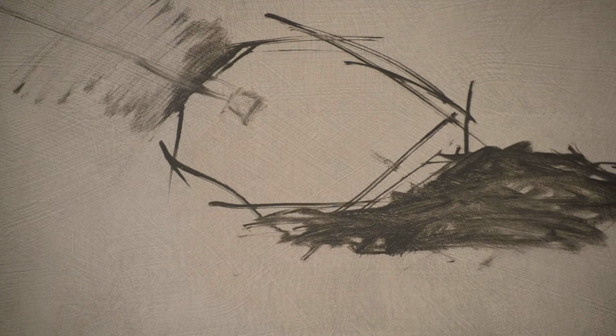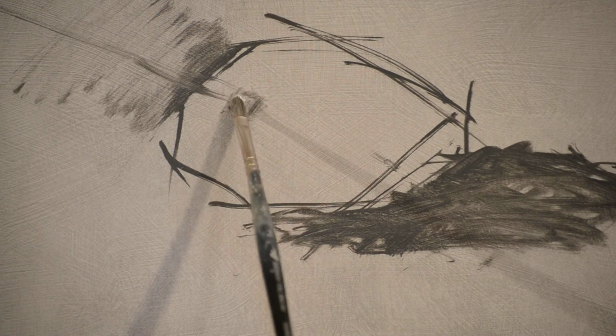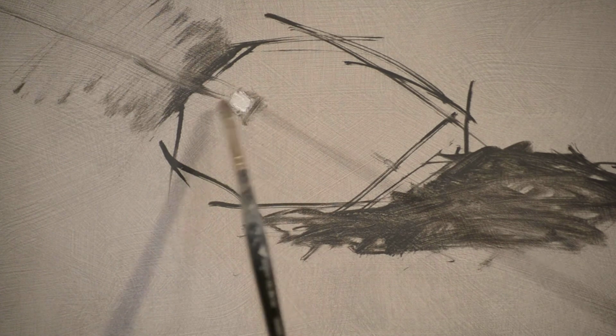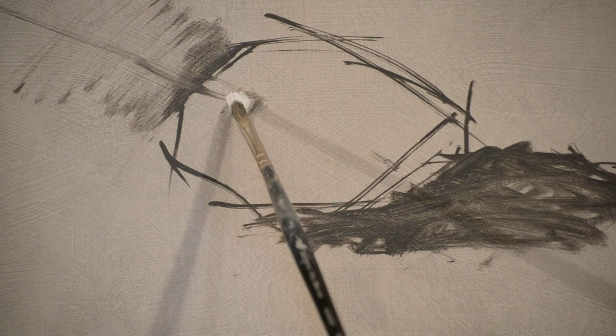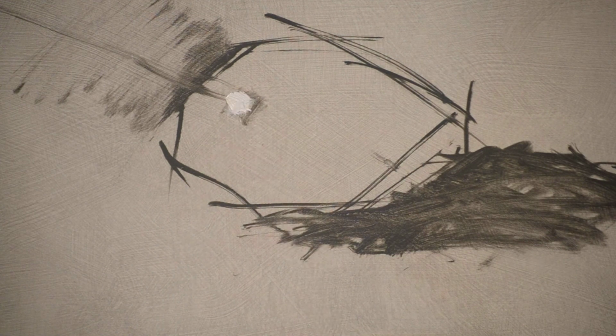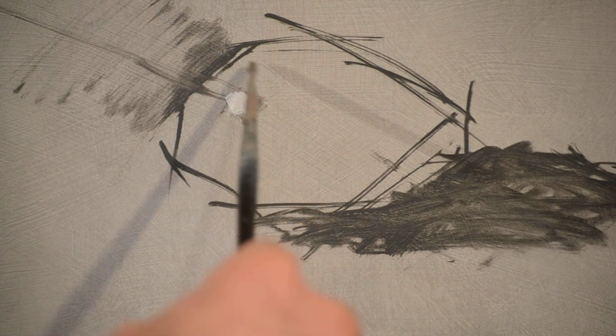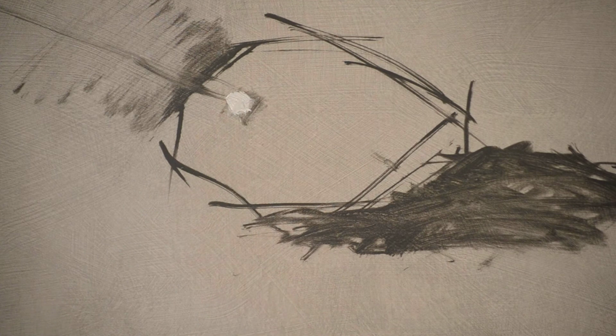This is the place of the lightest light. So I'm going to go ahead and give that the lightest light I have, which is pure white on my palette. Pure titanium white. Everything around it will be light, but not quite as light as the highlight.